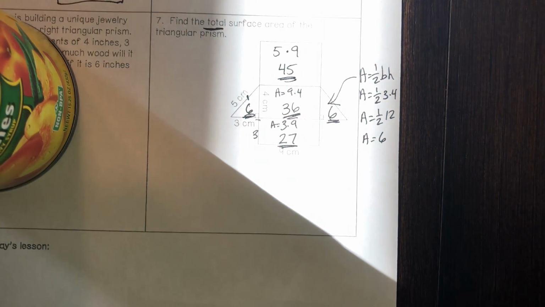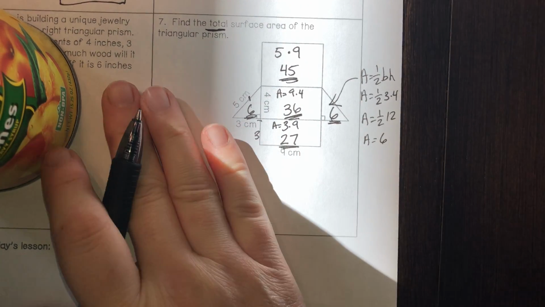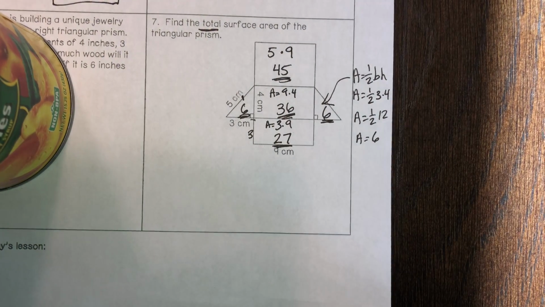Whoop, the sun is coming through the windows. All right, let's scooch this on over then. Whoop, back, all right, there we go, a little easier to see.